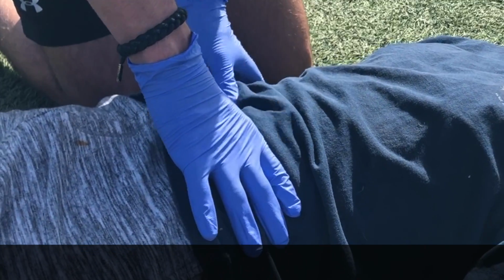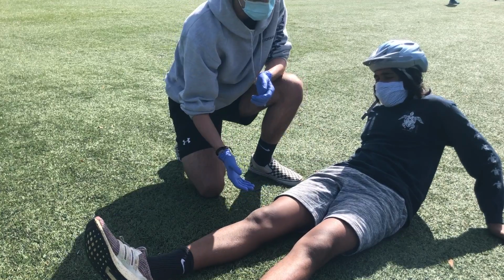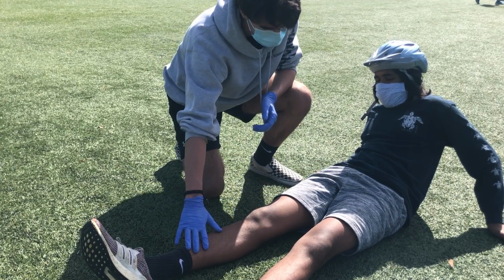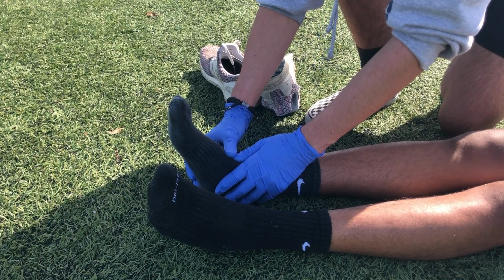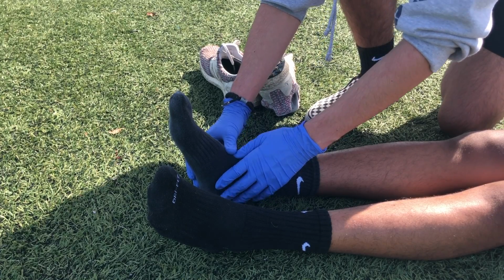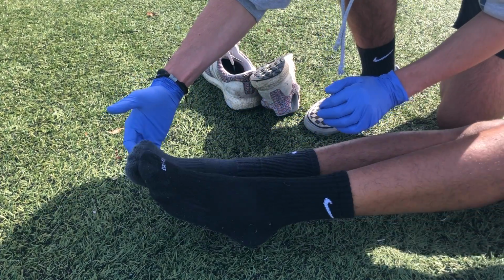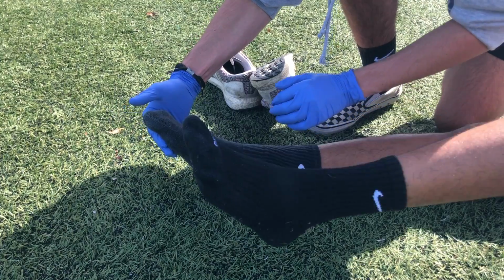Right and left lower quadrants, bladder, and uterus. Pelvis, compression test. Fractures, dislocation. Legs and feet. Check for fractures and bleeding. Check dorsalis pedis or posterior tibial pulse bilaterally. Check motor response, plantar and dorsiflex feet bilaterally.